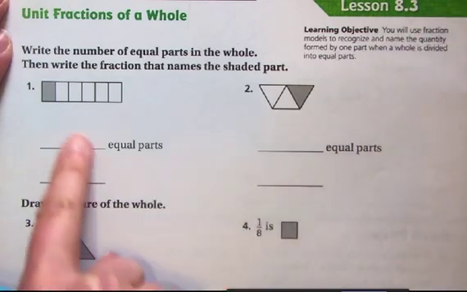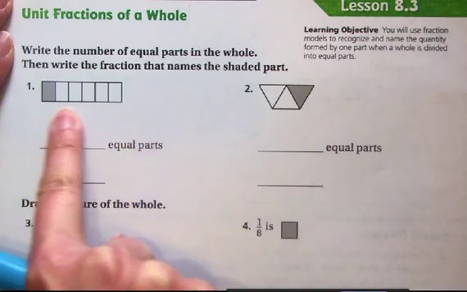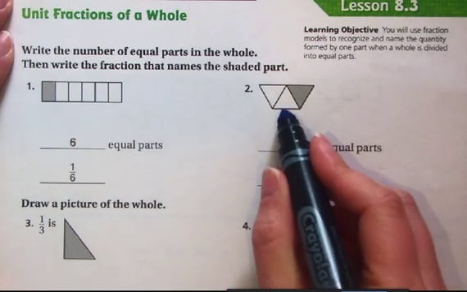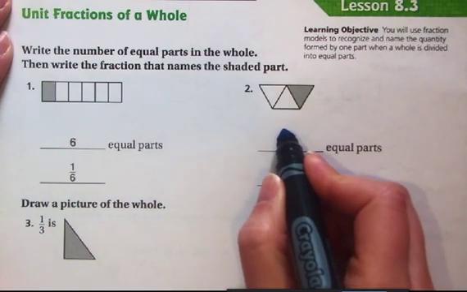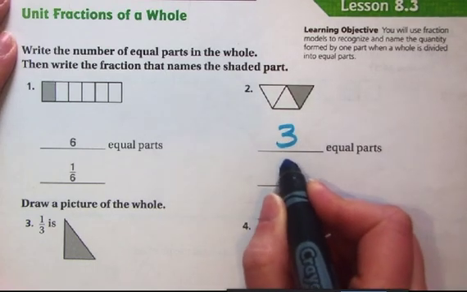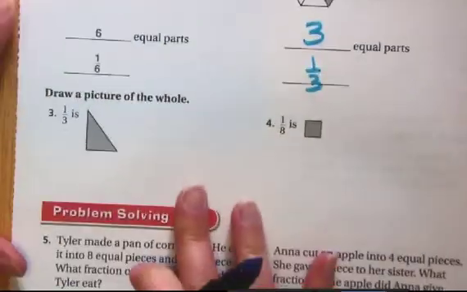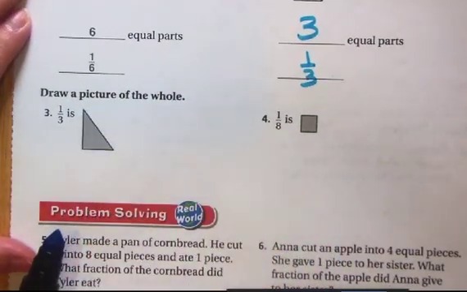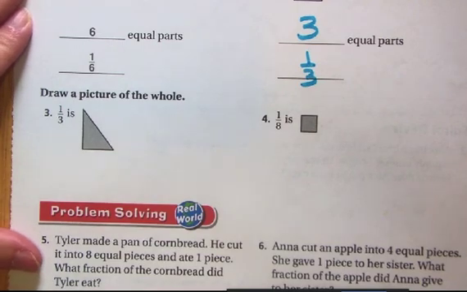So let's look. This one's done for you. There were 6 equal parts and 1 of the 6 is colored. How many equal parts? 3. And what's my fraction? 1 over 3. Now, here it says draw the rest. I see this. What else can I draw to make it finished? You can draw 2 more.